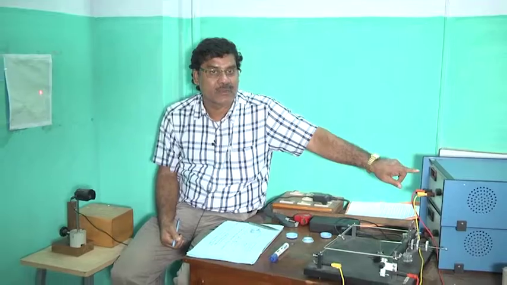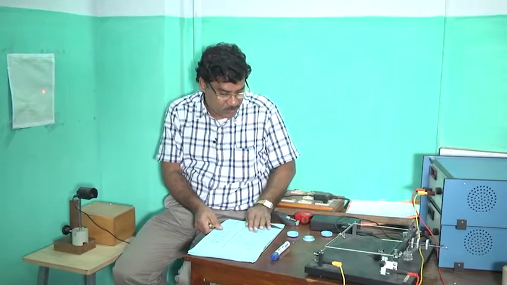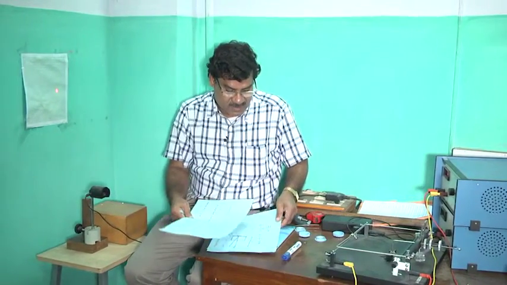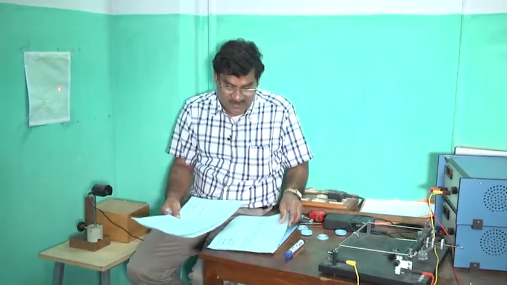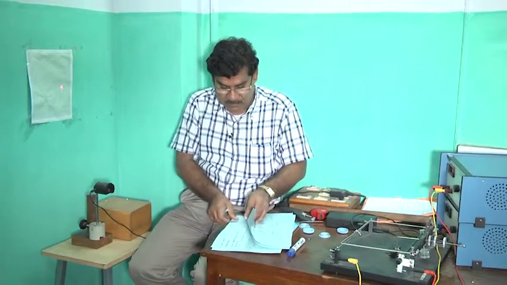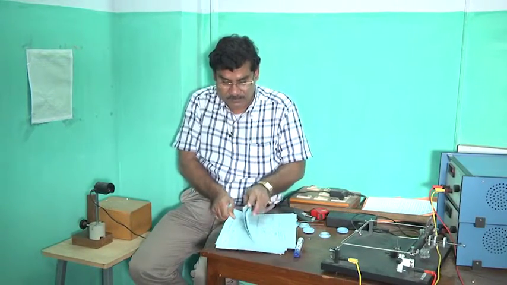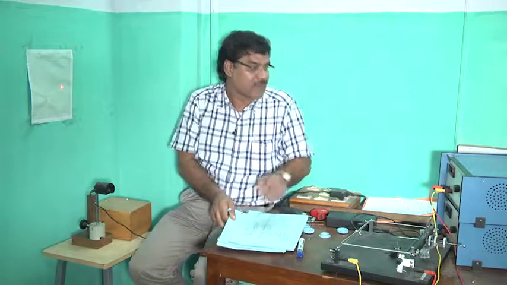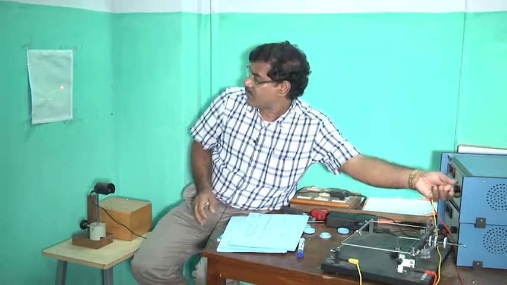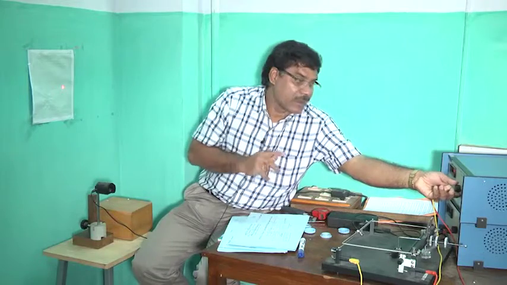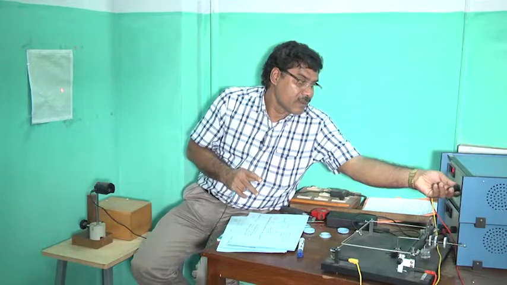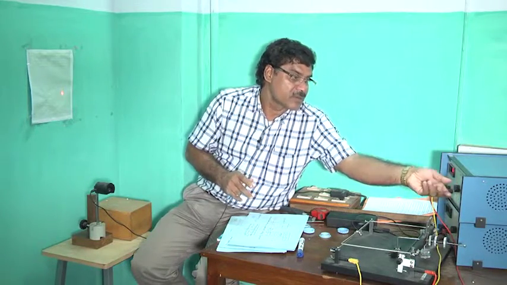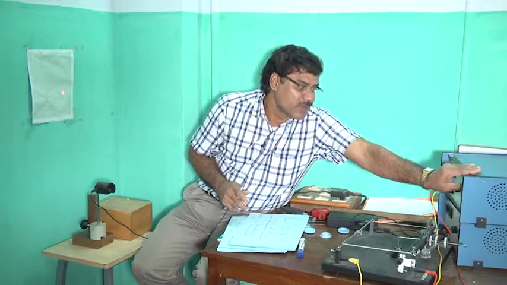11.1 ampere. This current is 11.1 ampere. So I have to note down this current. I have to switch off because otherwise it will stay on. So now I know the reading, so I reduced it and then switch off.